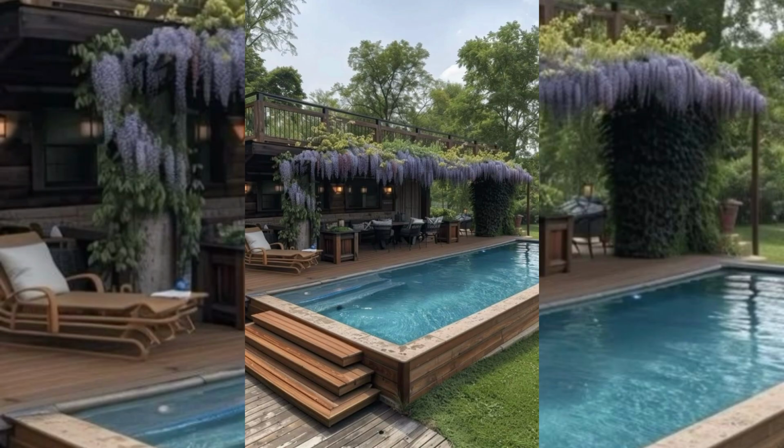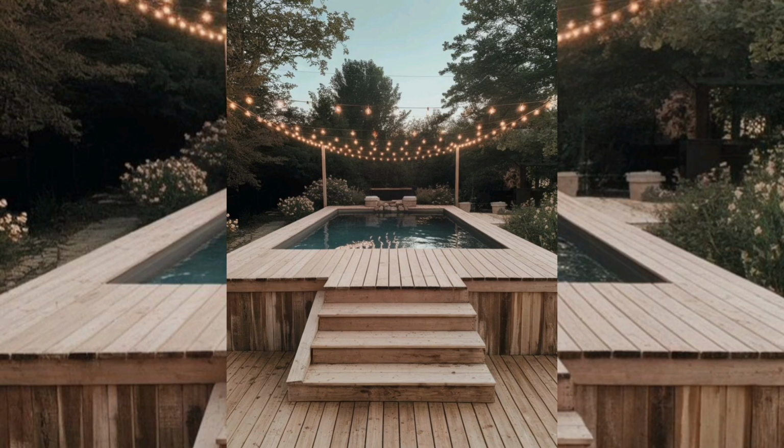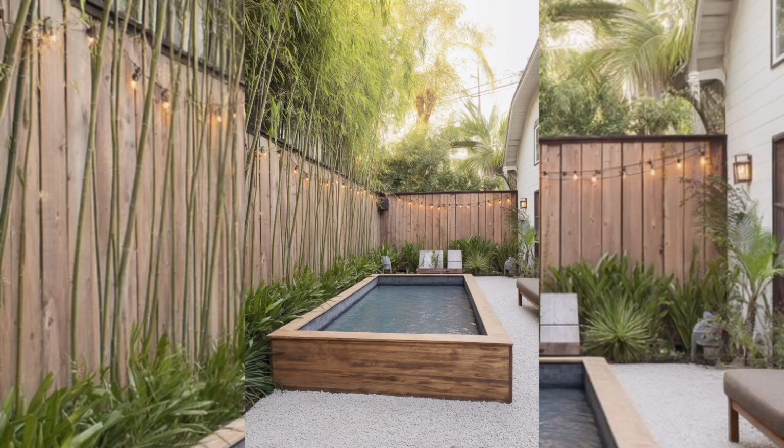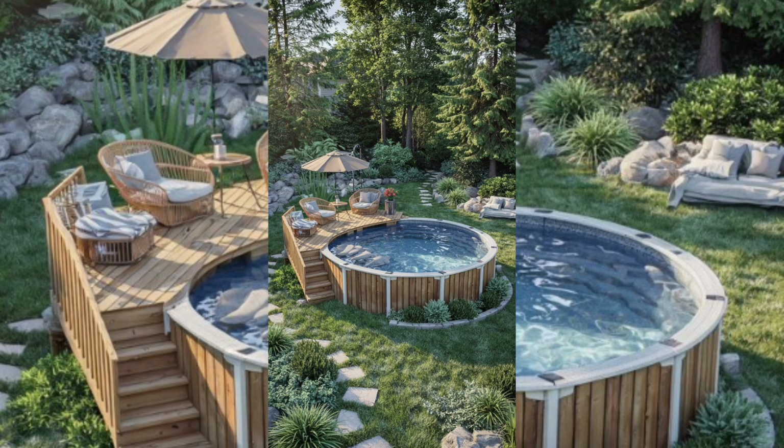Add string lights or solar lights. Lighting is one of the most effective ways of upgrading your pool landscape and making the yard cozy.